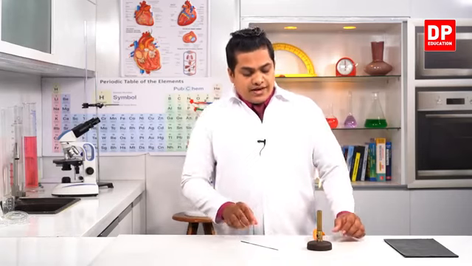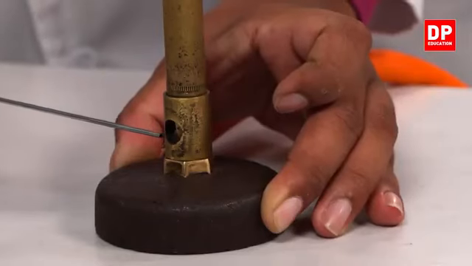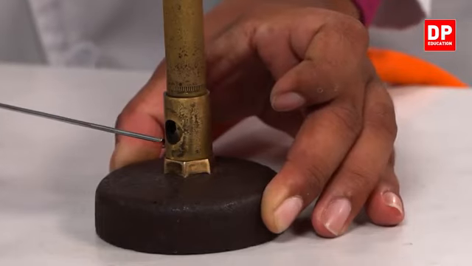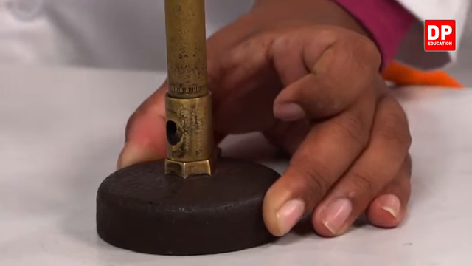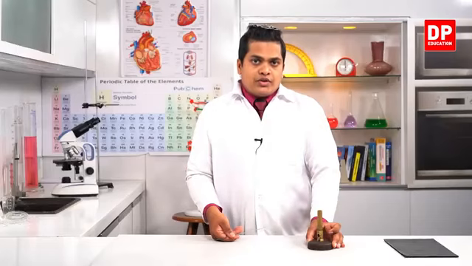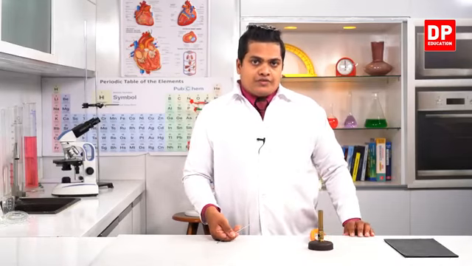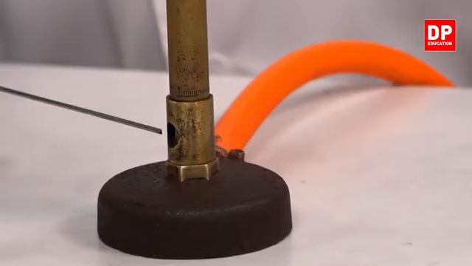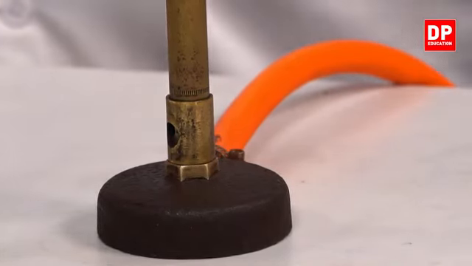It's because there is an air pore here. It allows oxygen gas to flow into the Bunsen burner. You know that to burn any kind of fuel, we need oxygen. So this is the entrance where oxygen gas enters the Bunsen burner.